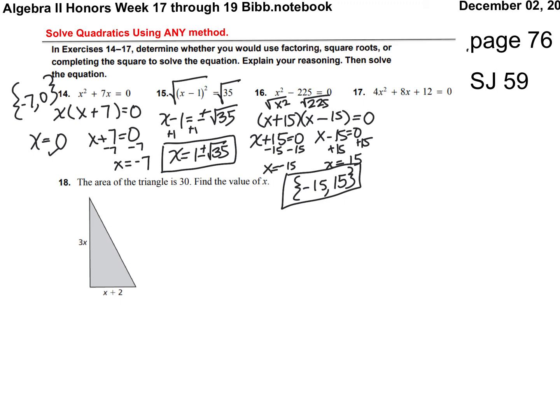17. Since I haven't solved by completing the square, I believe I'll solve this one by completing the square.